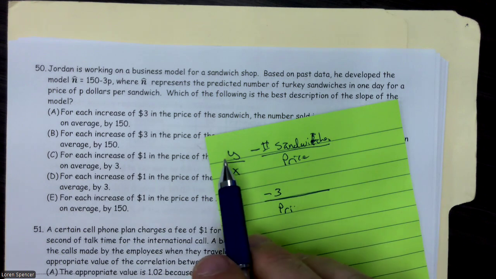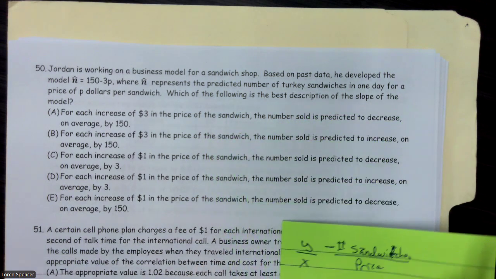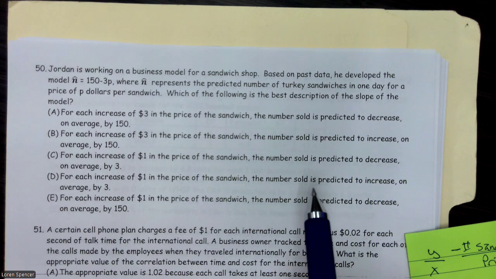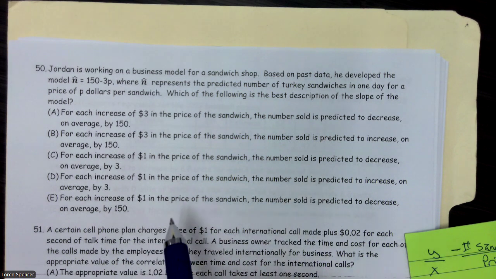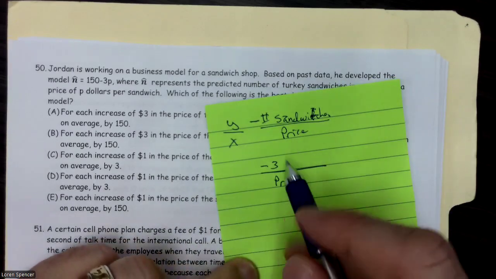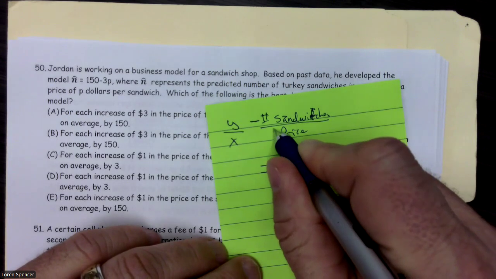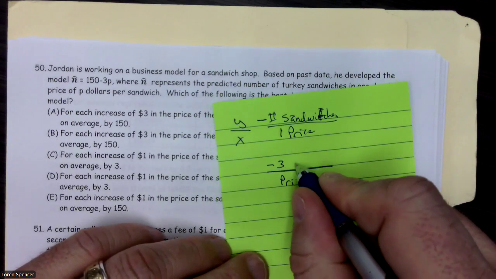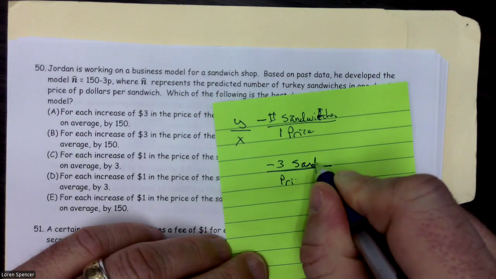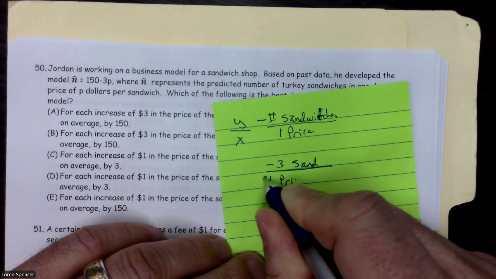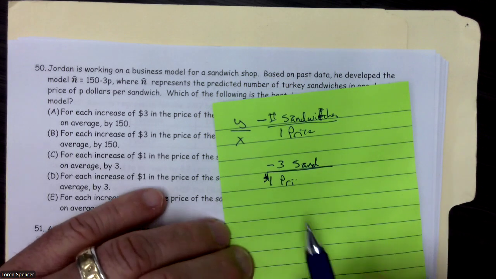So for every $3 increase in the price of the sandwich, the number sold is predicted to decrease by an average of 150. No, that's not right. And remember, this number is always one. So negative 3 sandwiches for $1 increase in price.